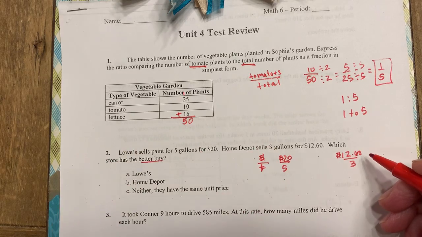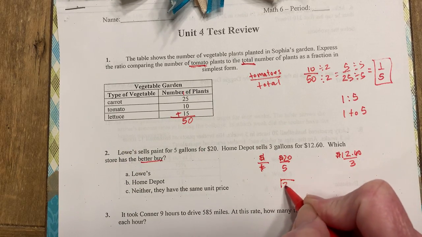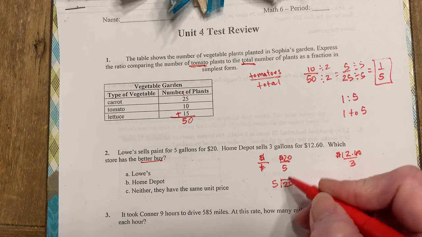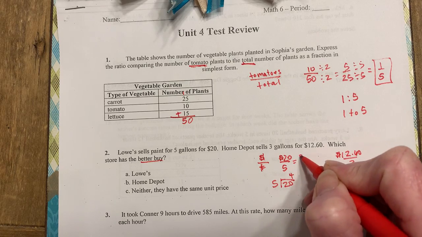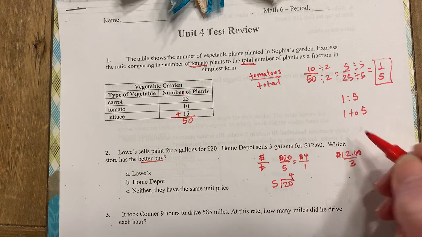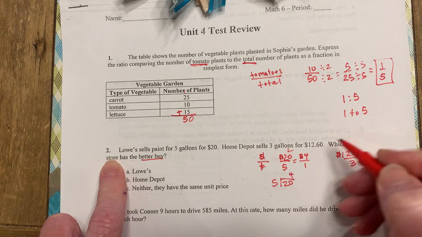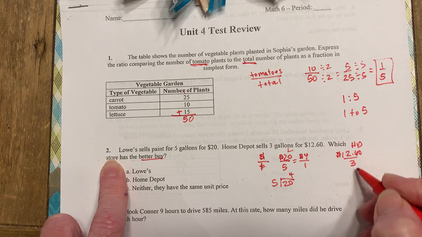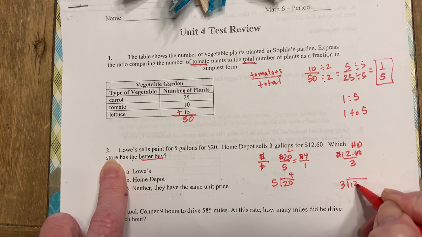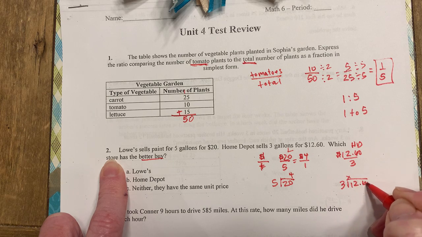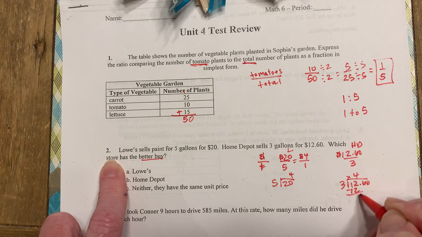So to find the unit price, I divide. So again, top in, bottom out. It's just a division problem. 5 will go into 20 4 times. So that tells me it's $4 for 1 gallon at Lowe's. All right, so this is Lowe's and this is Home Depot over here. If I divide this one, top in, bottom out, it won't go into 1, it'll go into 12 4 times. When I subtract, I get 0.